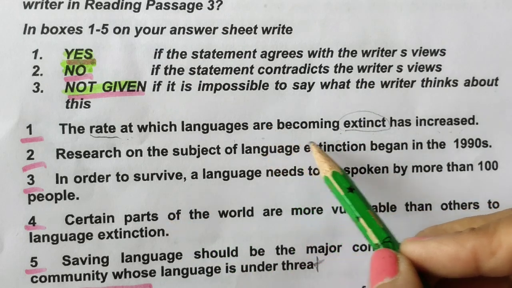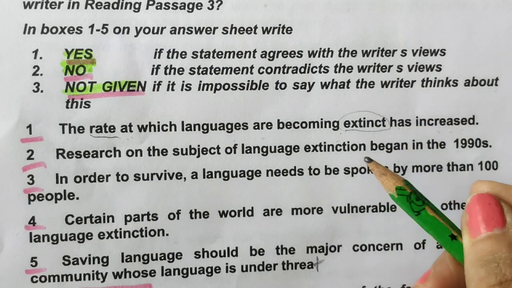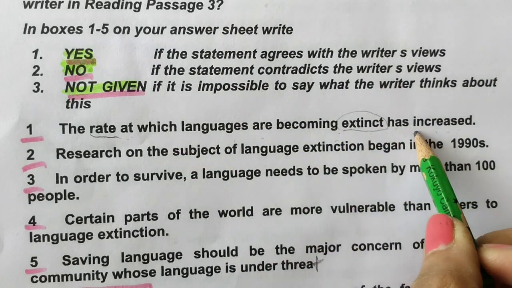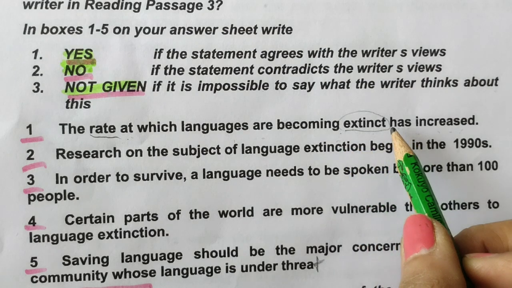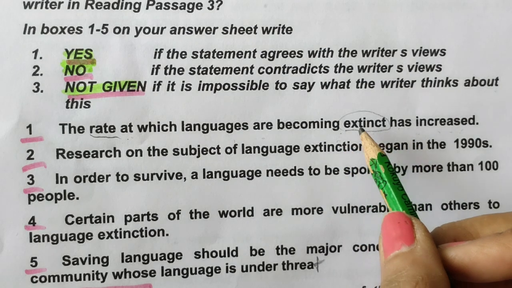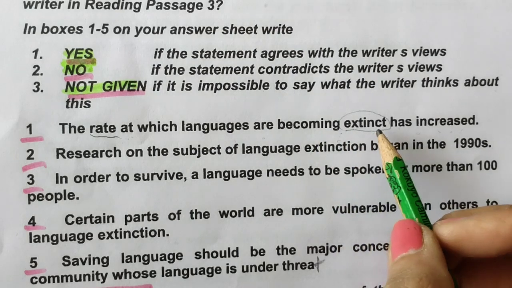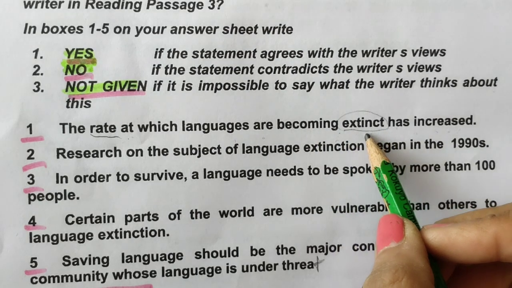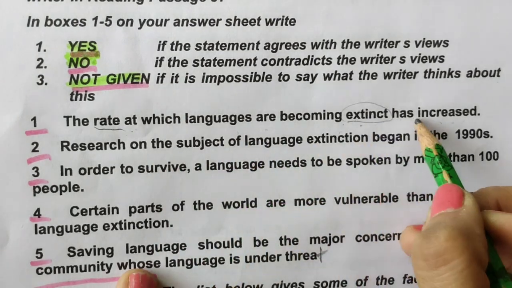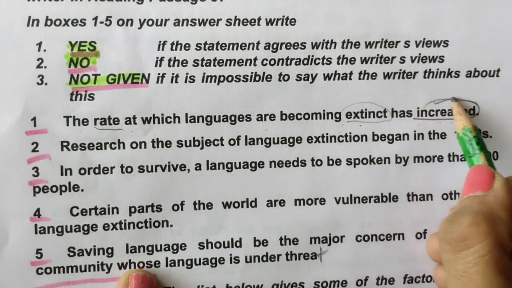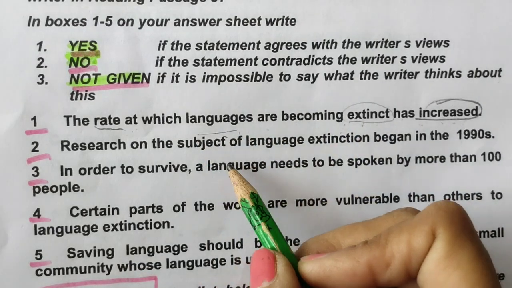And if they are talking about it decreasing, people are just trying to save the languages, meaning languages are not going extinct, then in that situation it will be no. Definitely some other word may be there, like extinction of language.